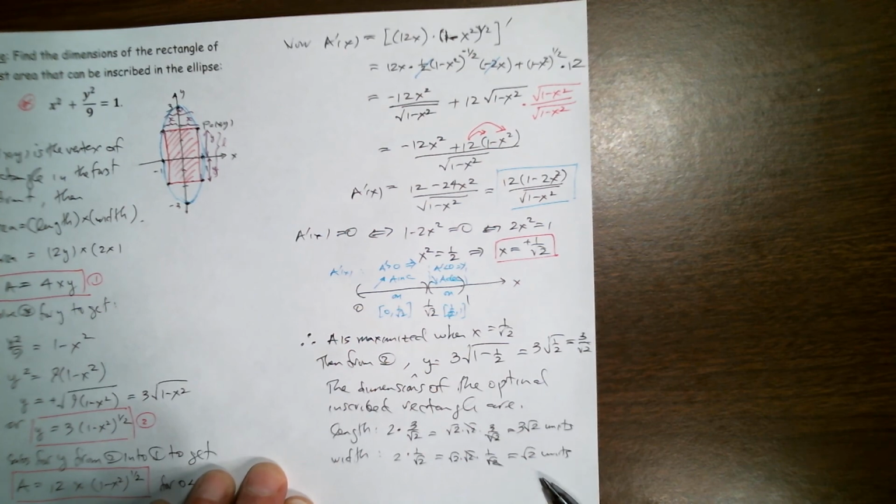So this is my second optimization problem. We'll have one more to look at, which would involve maximizing the volume of a solid.